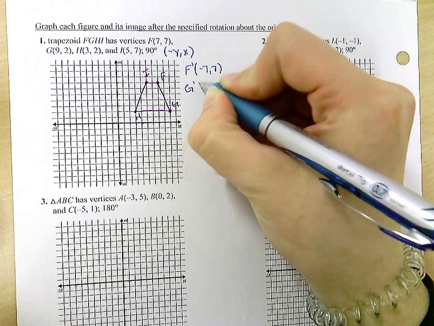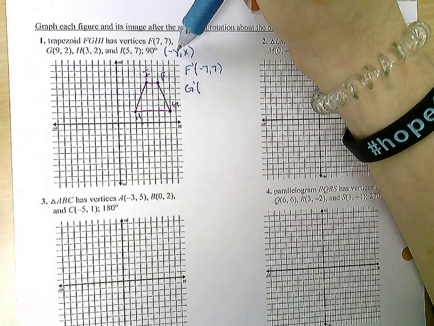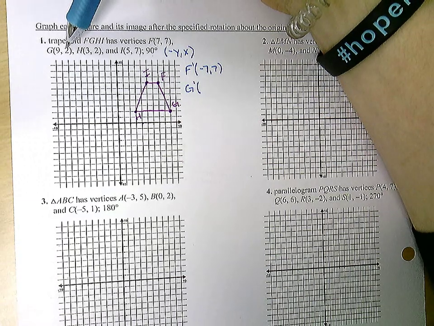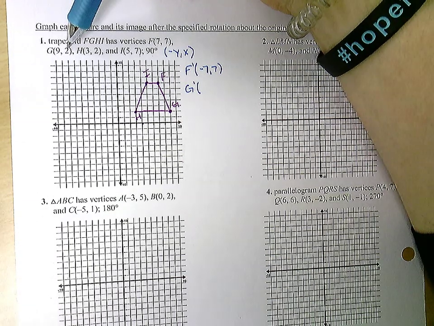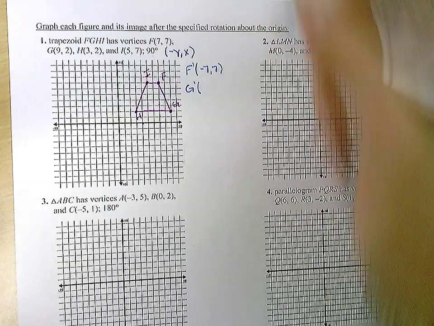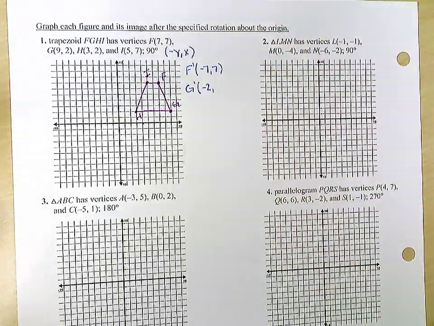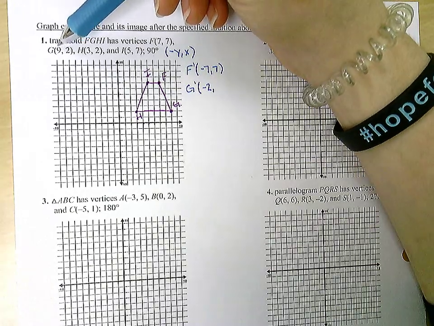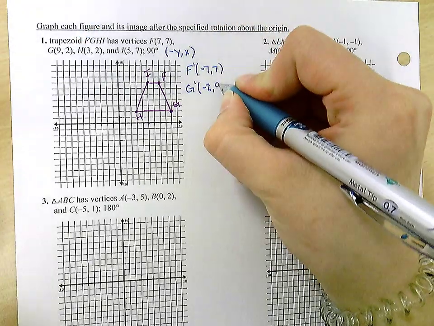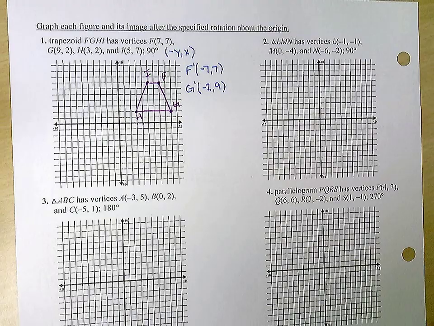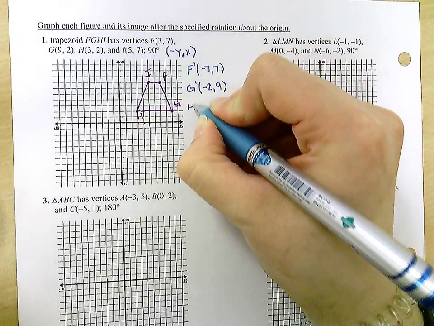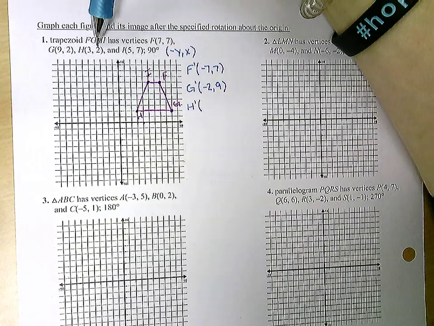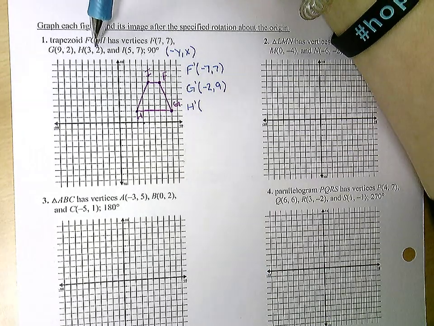Next, I have G prime. Again, opposite of y. So look at your y value in G. It's 2. Take the opposite of that. The opposite of 2 is negative 2. And then I need my x value. My x value from G is 9. Next is H prime. Looking at your y value, take the opposite of that, so negative 2.